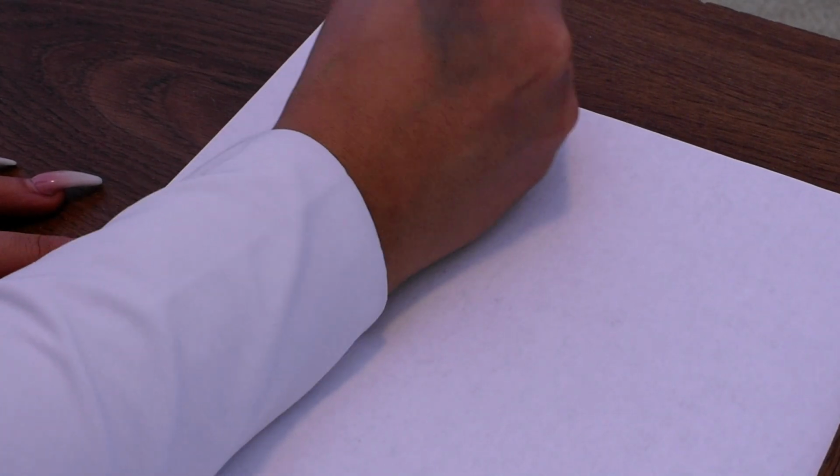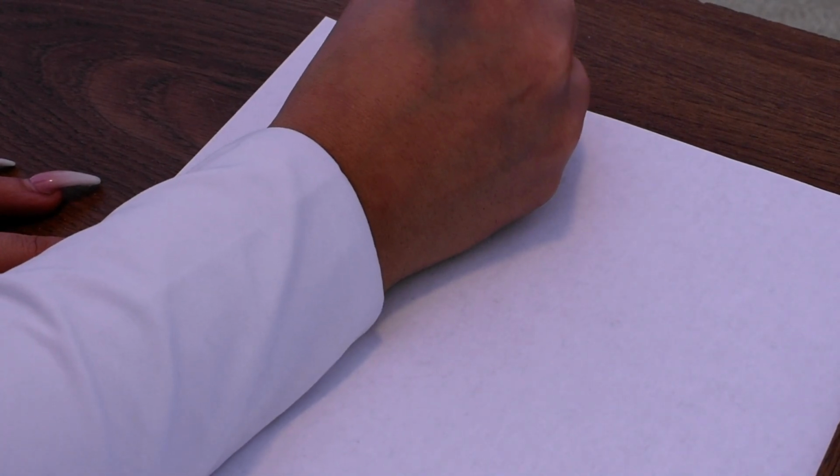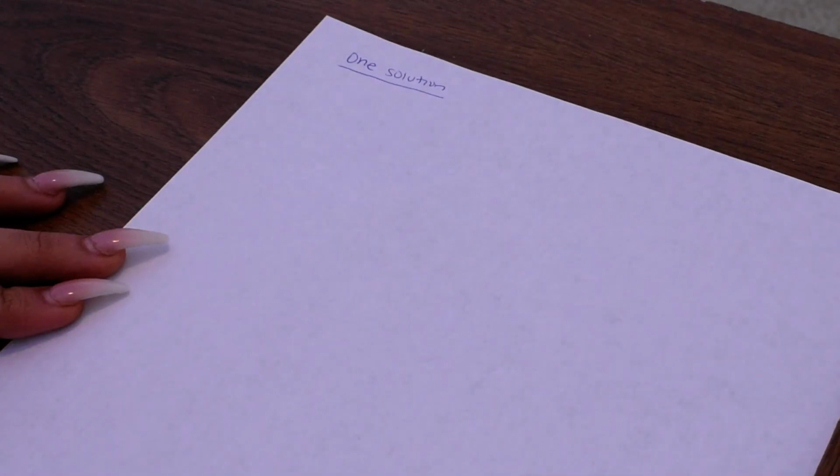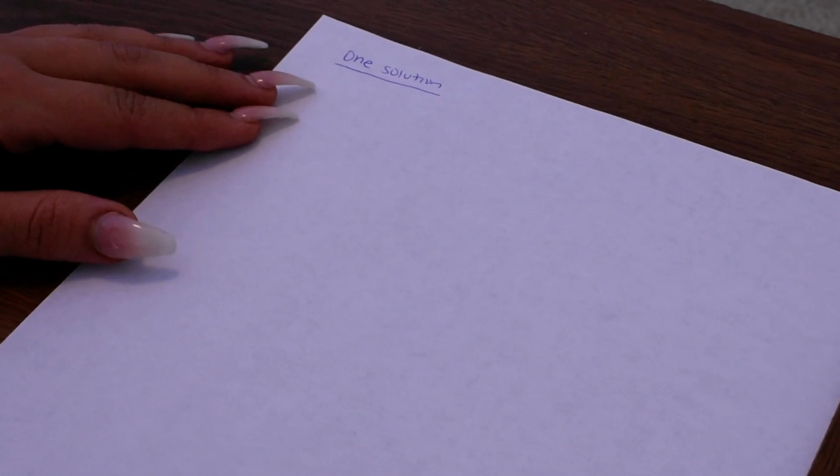So first we're going to start off with one solution. We are used to that. So one solution means there is only one value that will make the equation true, right? So here's an example of one solution. Put this in your math notebook.